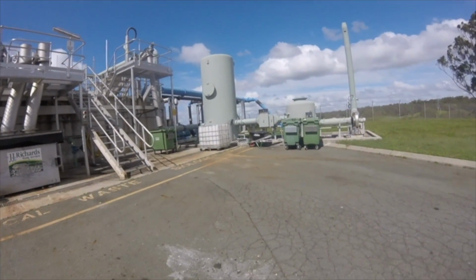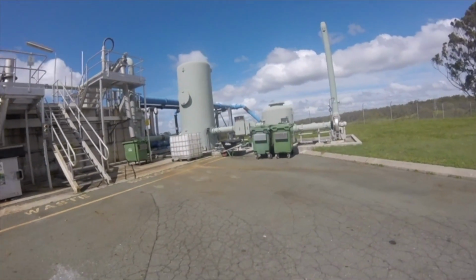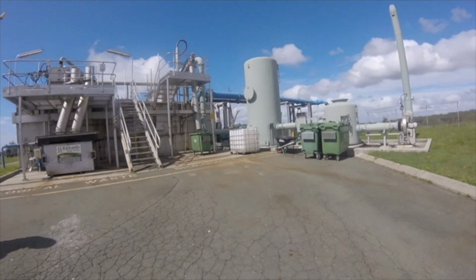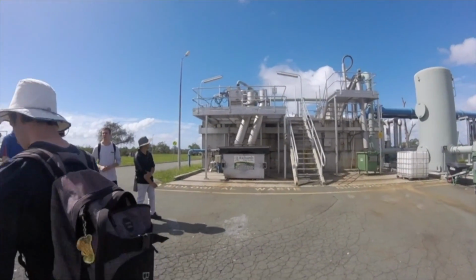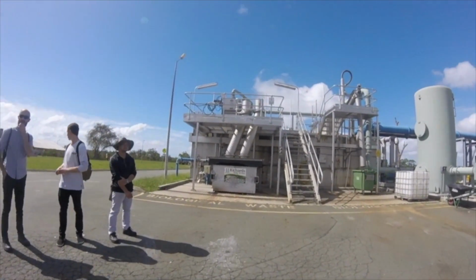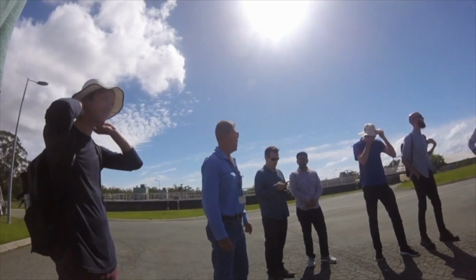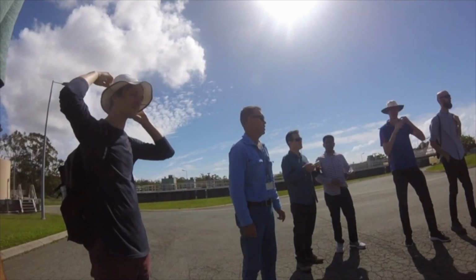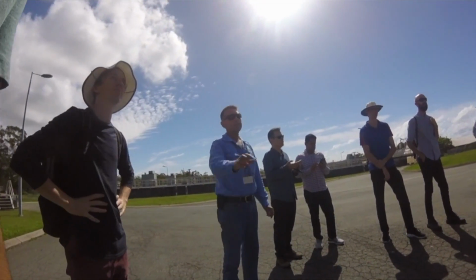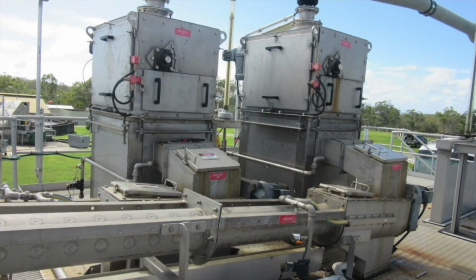The raw wastewater entering the plant has an approximate total nitrogen concentration of 70.5 milligrams per liter, a total phosphorus of 11.8 milligrams per liter, biochemical oxygen demand of 270 milligrams per liter, and finally chemical oxygen demand of 514 milligrams per liter.